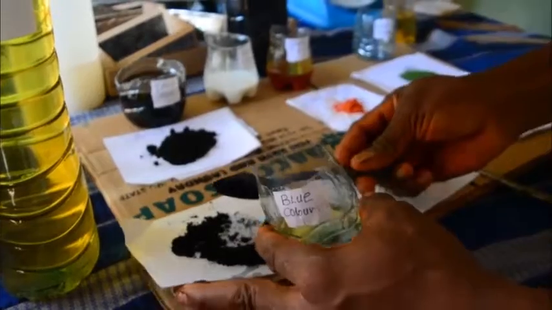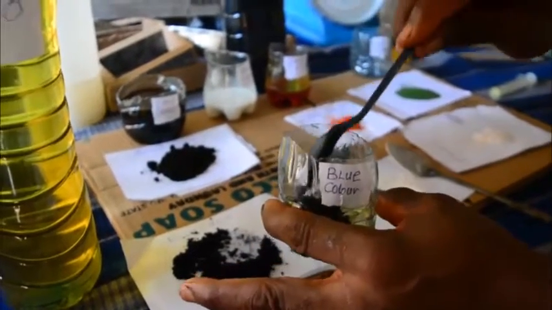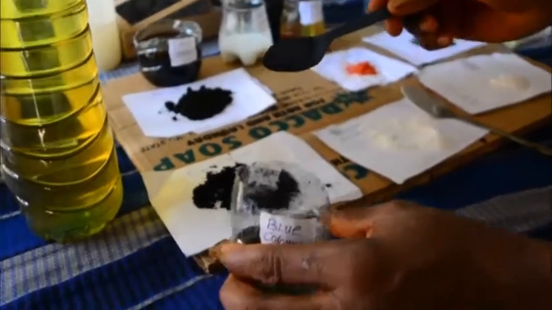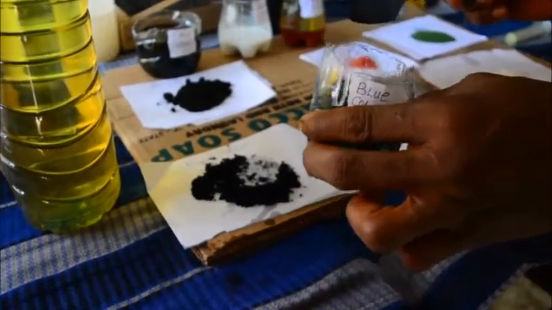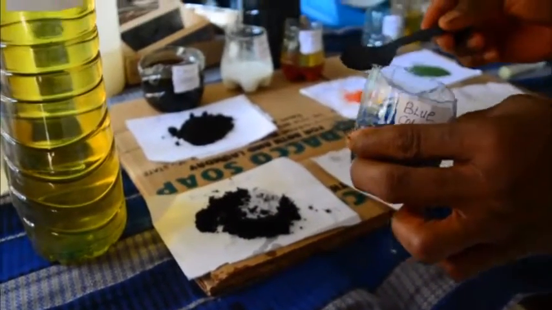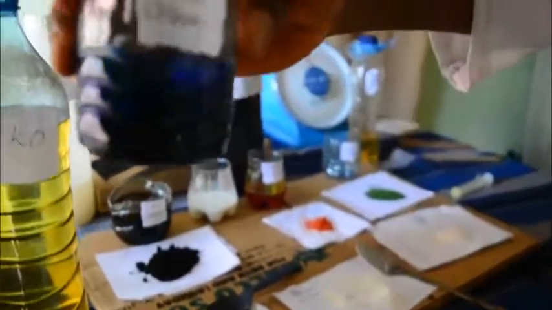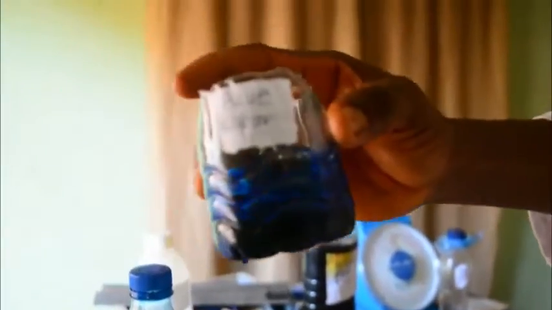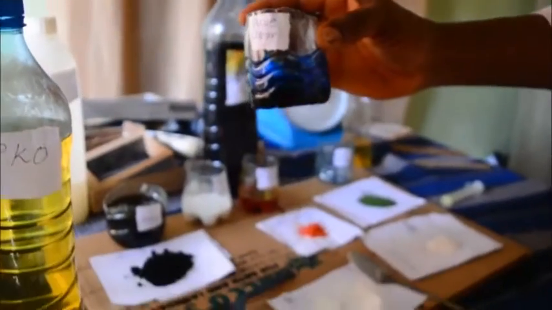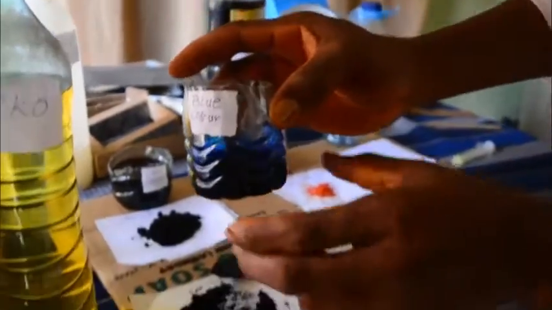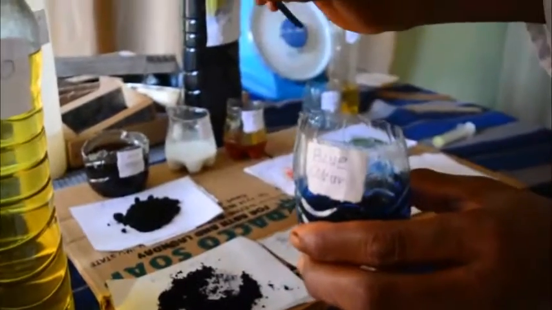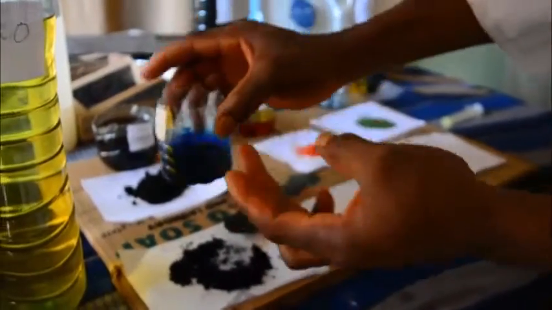You measure out 1 full spoon again and add and turn it. You can see this blue color. Then this blue, 50 ml of PKO goes with 1 spoon for blue color.